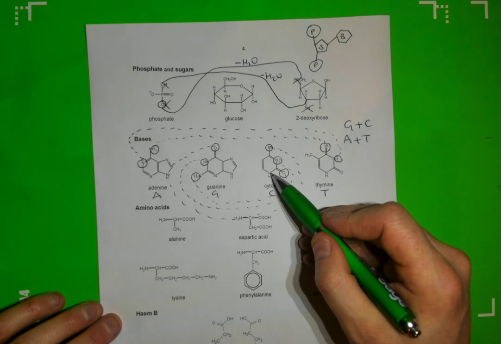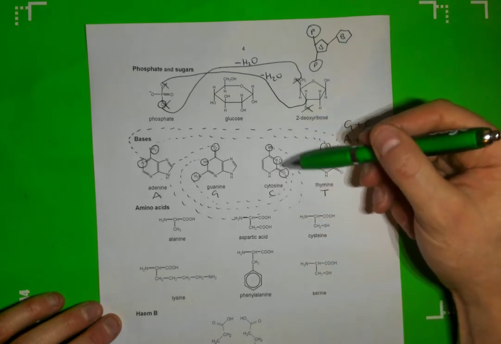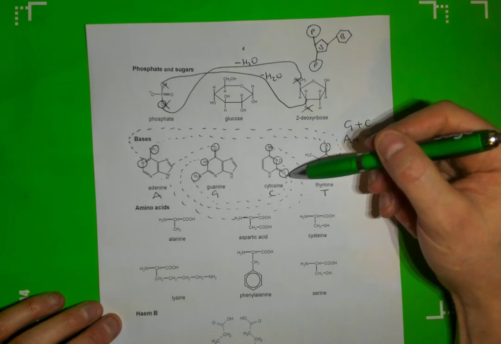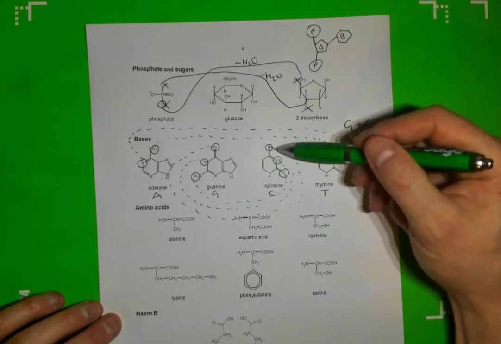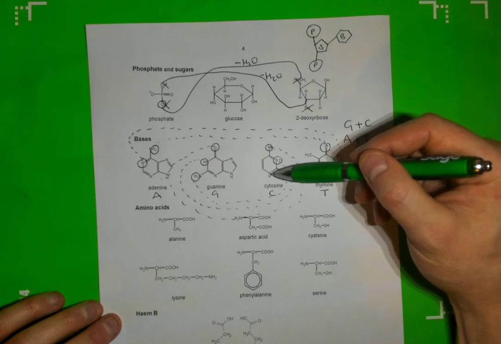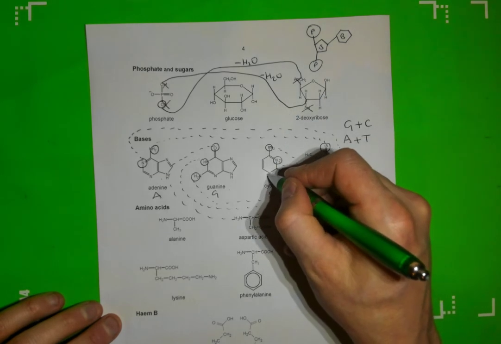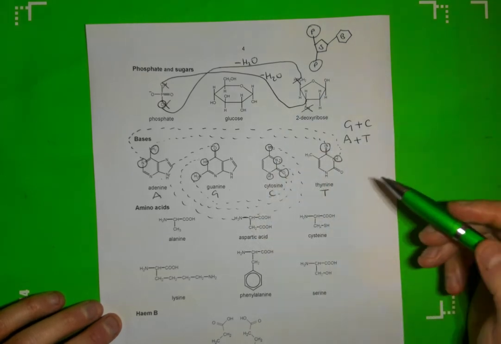It can't bond through these three, can it? Because those three are involved in bonding to guanine on the other strand of the DNA. So it has to be via that nitrogen there. Now here, nitrogen's got 3 bonds. So what happens is, this hydrogen here is lost when it bonds to the sugar.